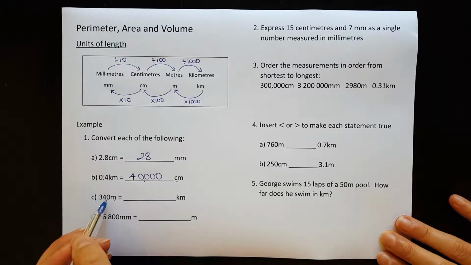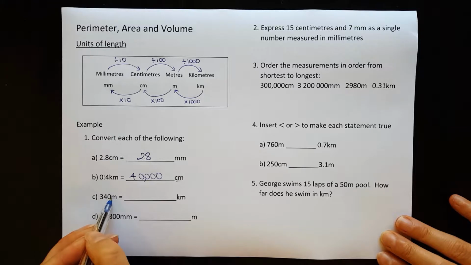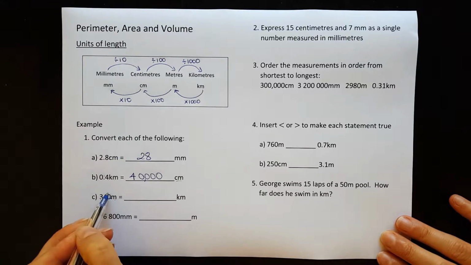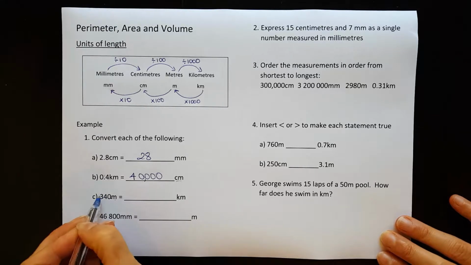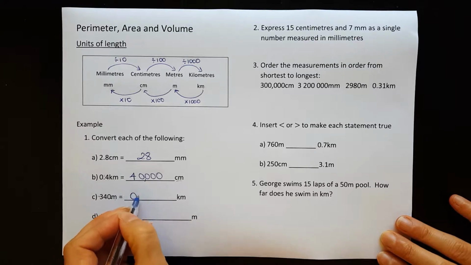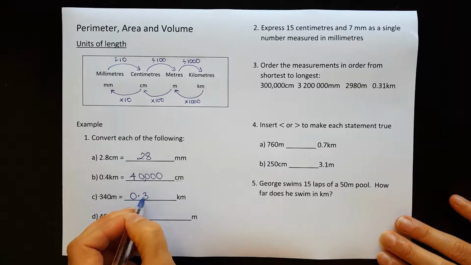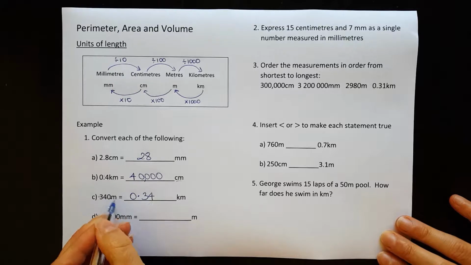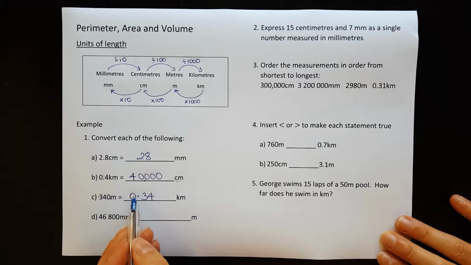The decimal point, if there isn't one, would be at the end of the number. So I want to jump back 3 places: 1 would be over the 0, 2, 3. That puts the decimal point right in front of the 3. So 0.34. I don't need to write that 0 at the end. So 0.34 kilometers.